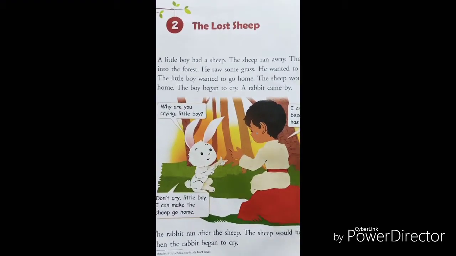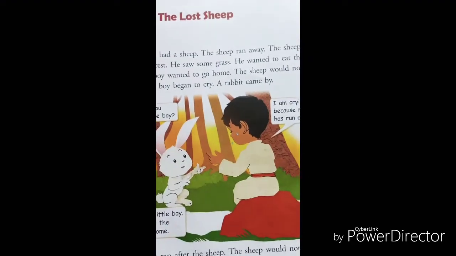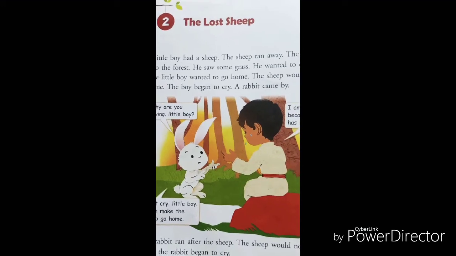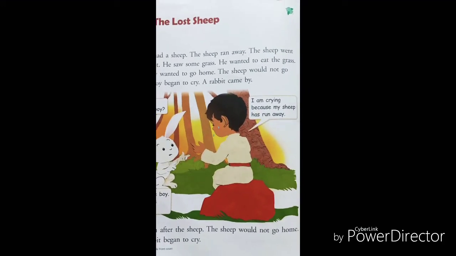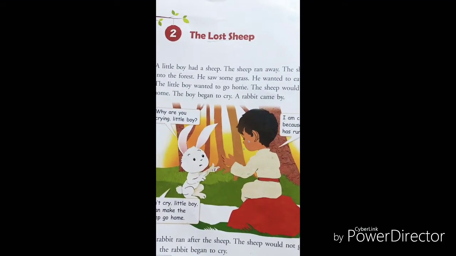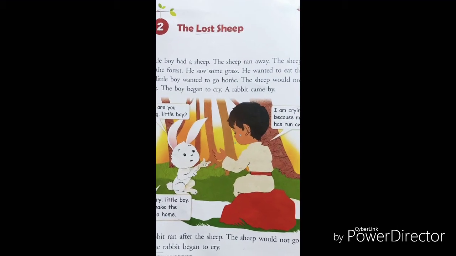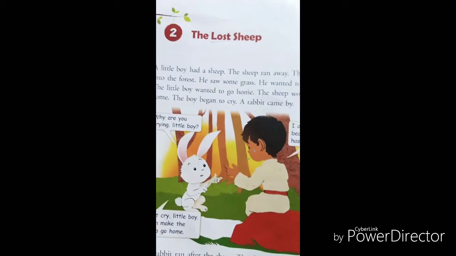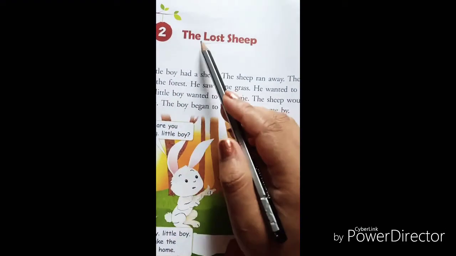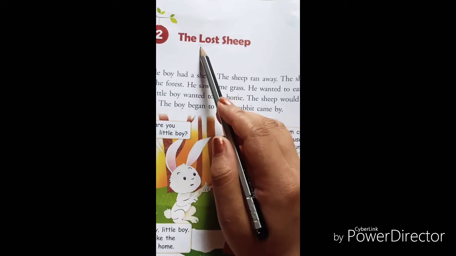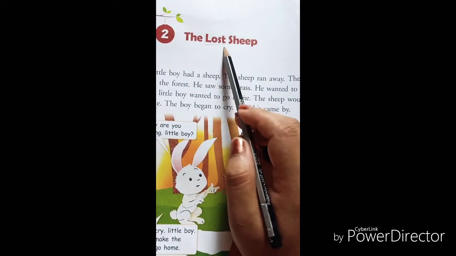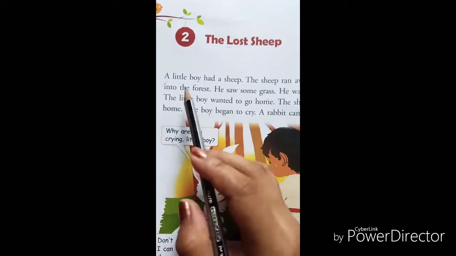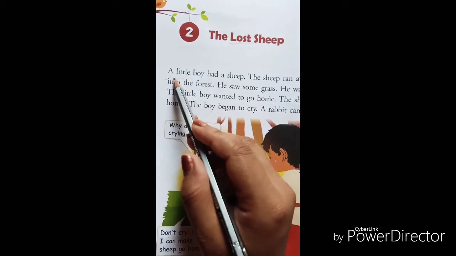So in this lesson you'll learn about the lost sheep, and what happens to it. Now dear students, please look at your book very carefully and just read it properly. So this is chapter 2 and the title of this chapter is The Lost Sheep. The Lost Sheep. So let's read it first and do repeat after me.